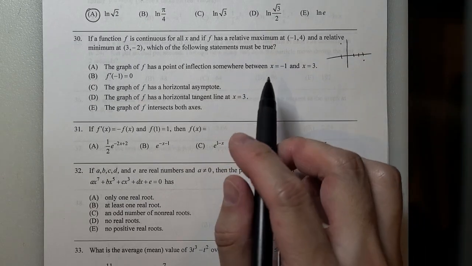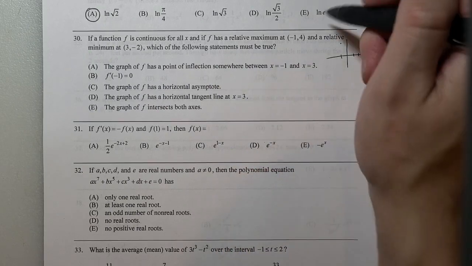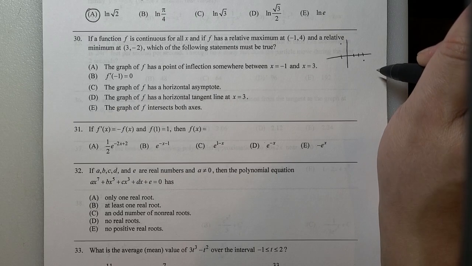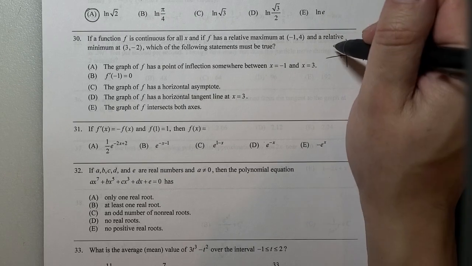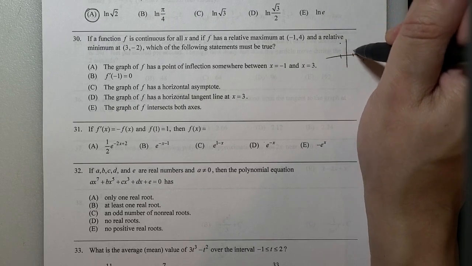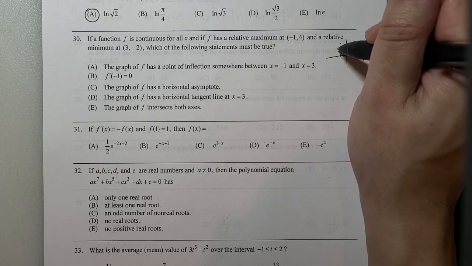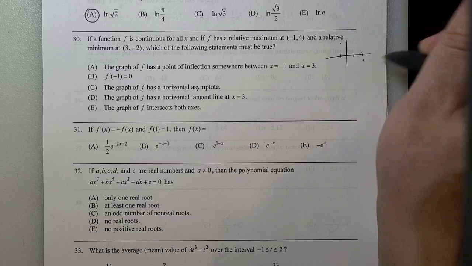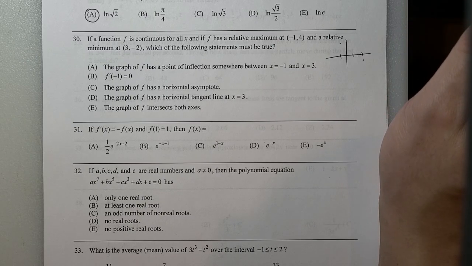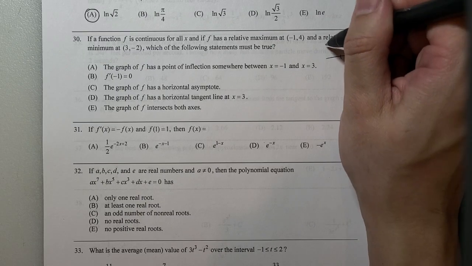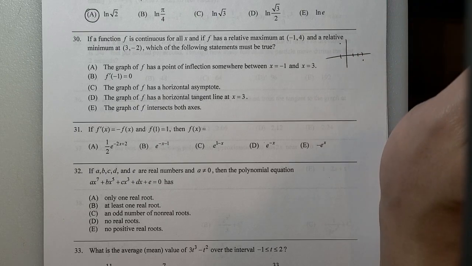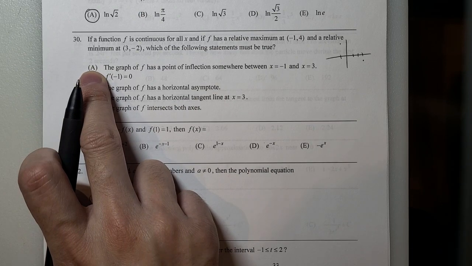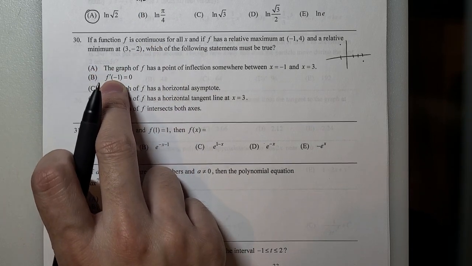It doesn't need to have a point of inflection, because if it's relative max, relative min, and it's a piecewise type of function, then it might not have a point of inflection. So let's keep that in the back first. Let's not eliminate it completely.